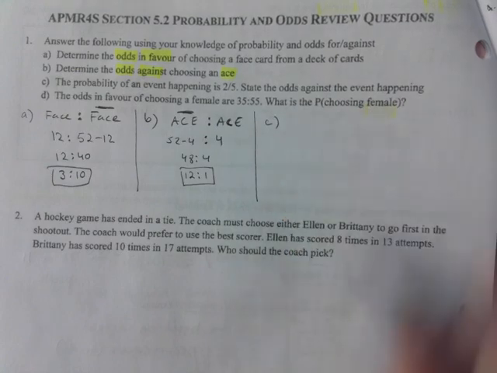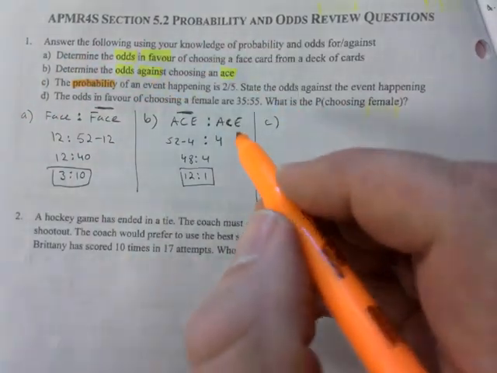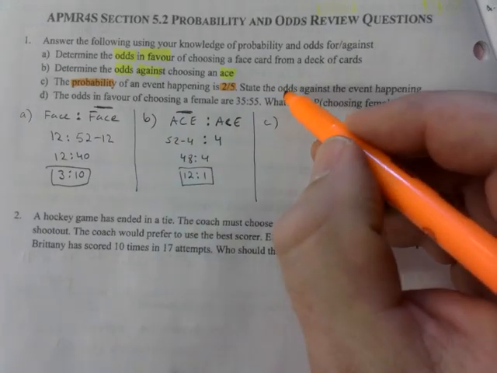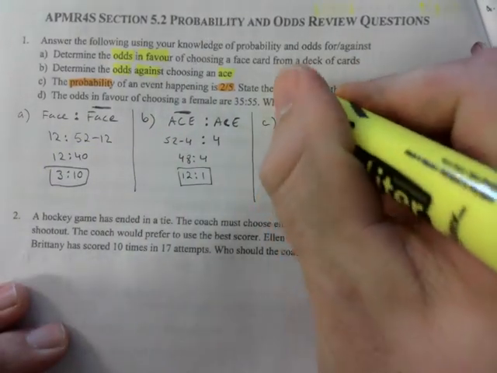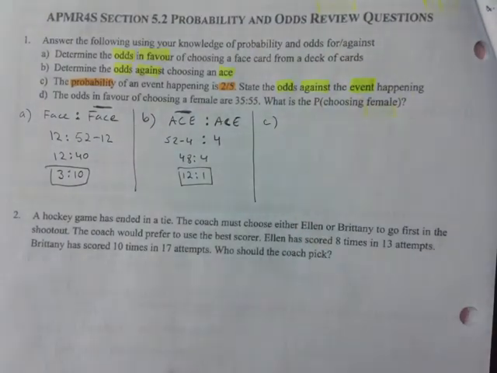So C, the probability, oh, different color, right? Now we're in probability territory: the probability of an event happening is 2 to 5. I state the odds against, so I have to switch again. We want to state odds against that event happening.